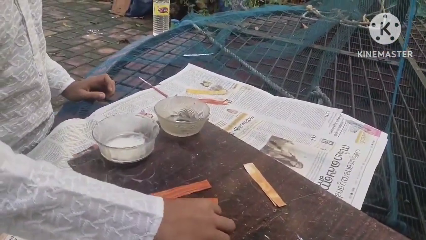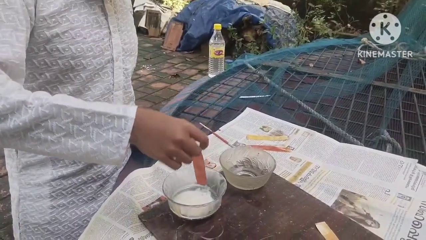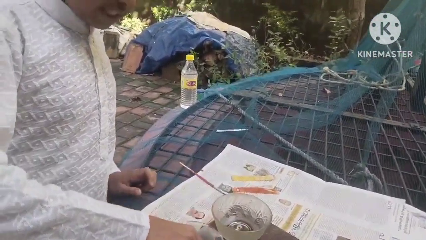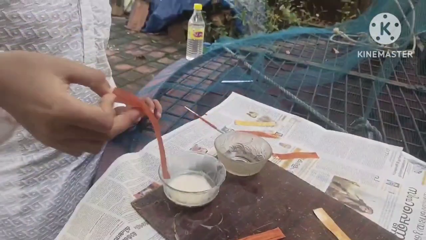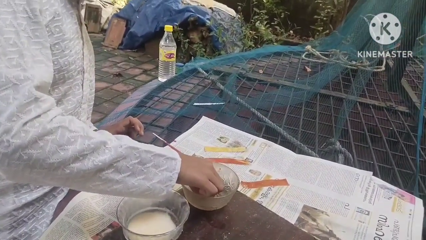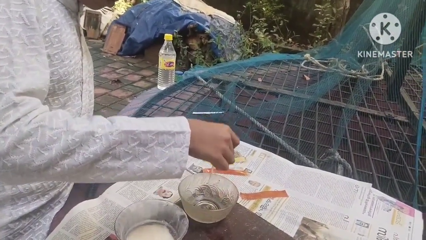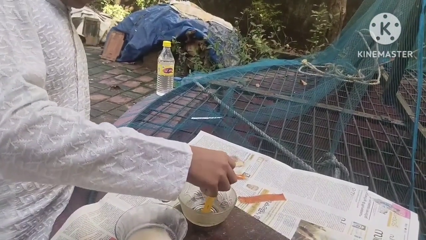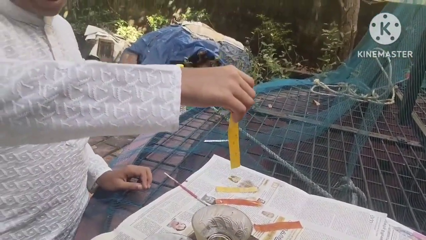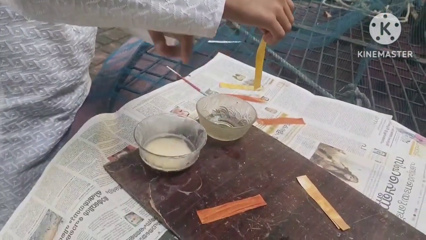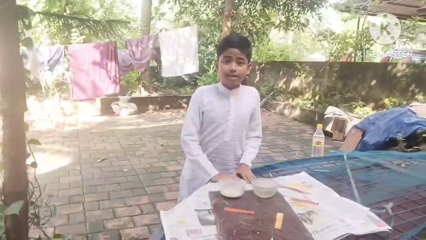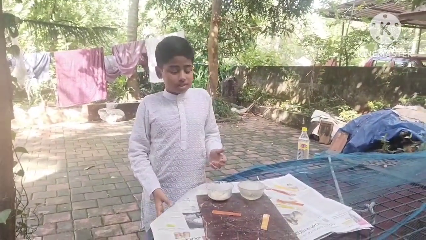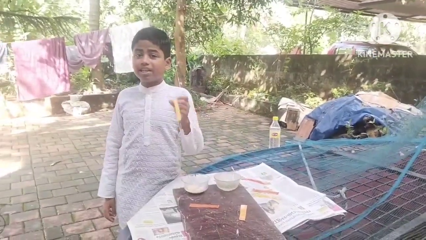Now what about this red indicator? We're gonna dip this in base. No change at all. Now we're gonna dip this in acid. And as you can see, our red turmeric indicator became yellow. The concepts of turmeric indicators were known to us, but then we did innovation.